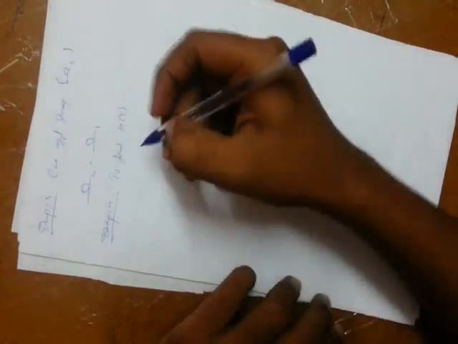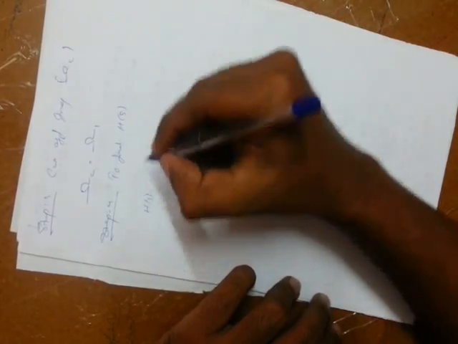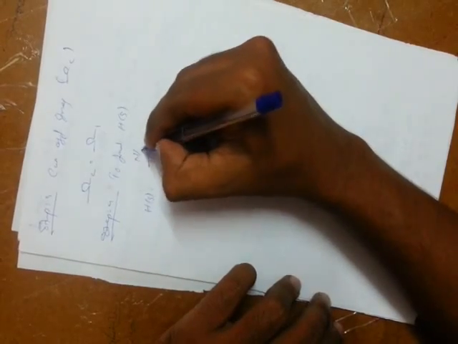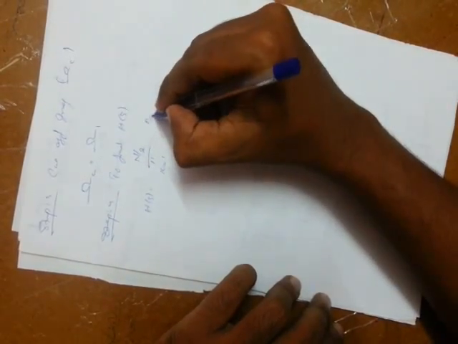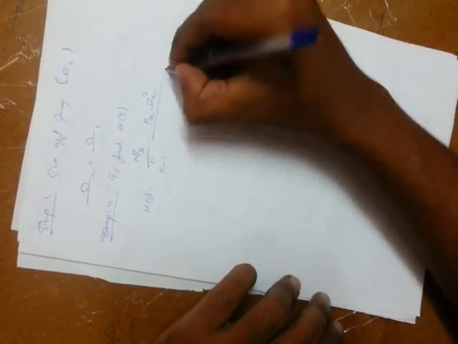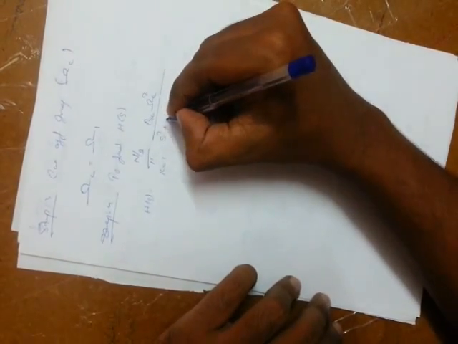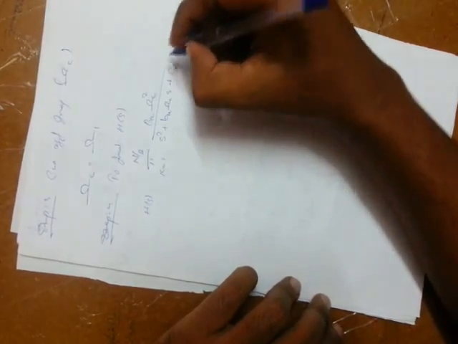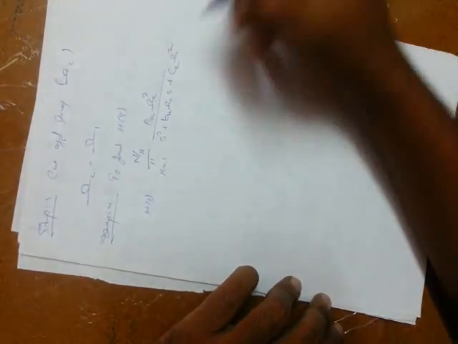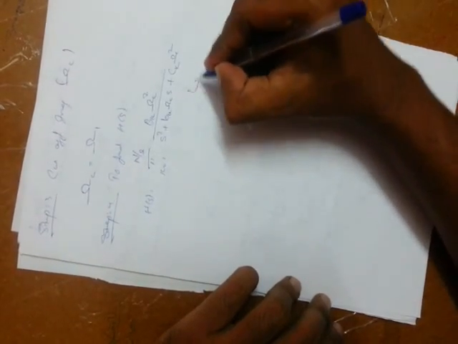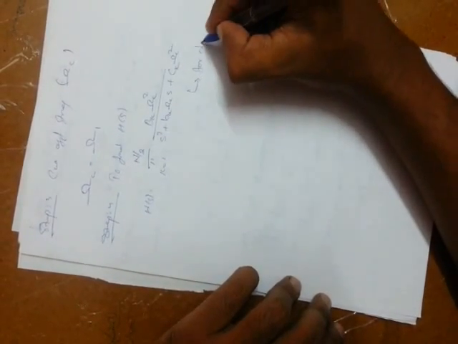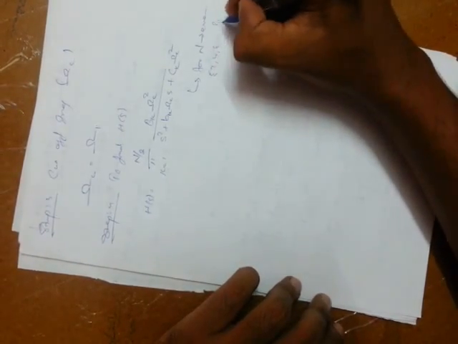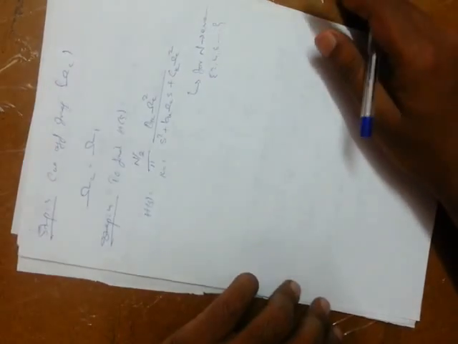H of s is given by the product for k equal to 1 to n by 2 of bk Ωc square by s square plus bk Ωc s plus ck Ωc square. This is for when n is even, like 2, 4, 6, any even values. For any even values of n, this will be the formula.